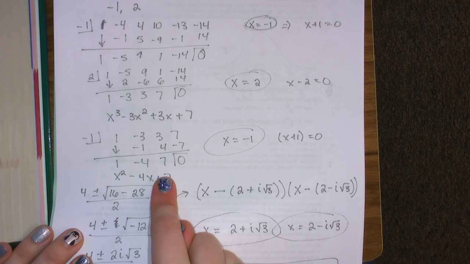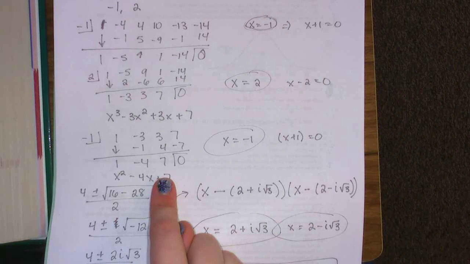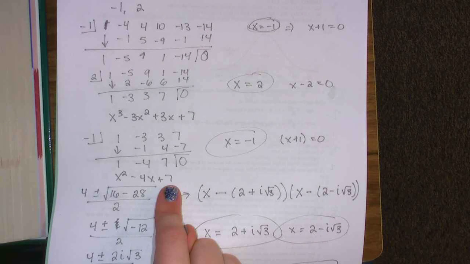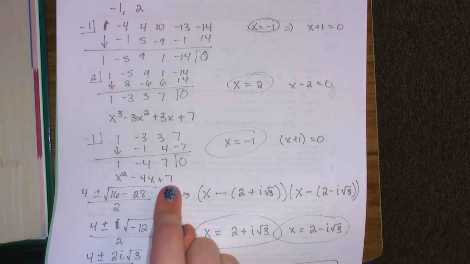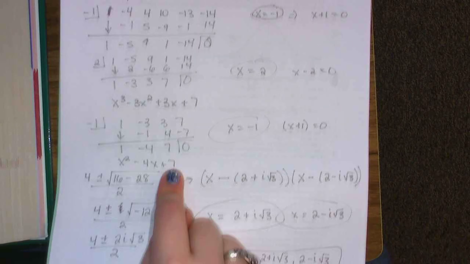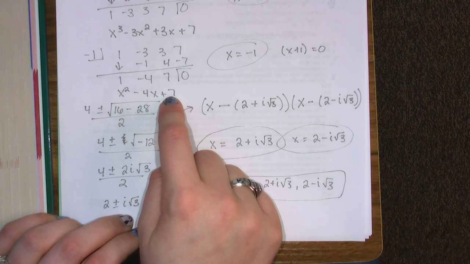That's where we're at now. Now, we don't know off the top of our head any other zeros. We can't factor this. Sometimes you can, but we can't factor this. That's where the i's come in. So, what I need now is the quadratic formula.